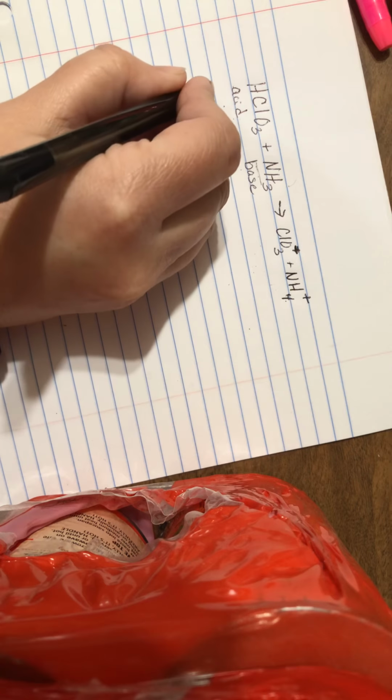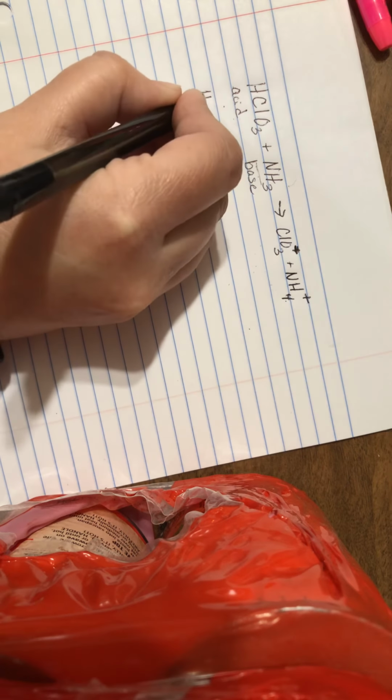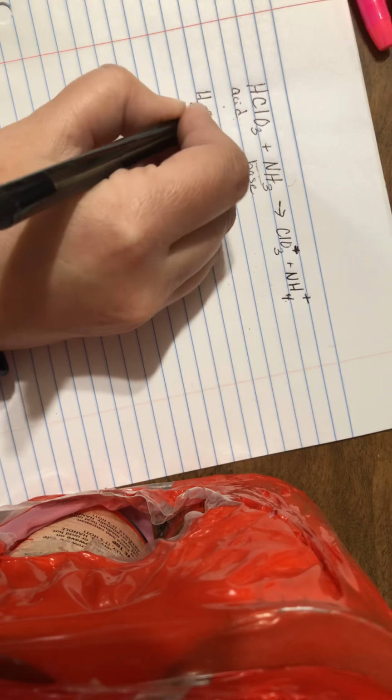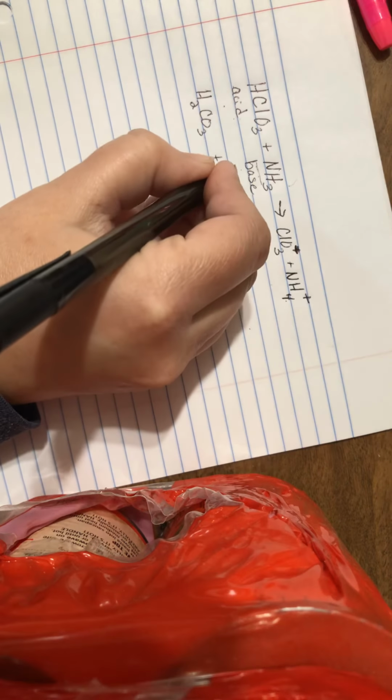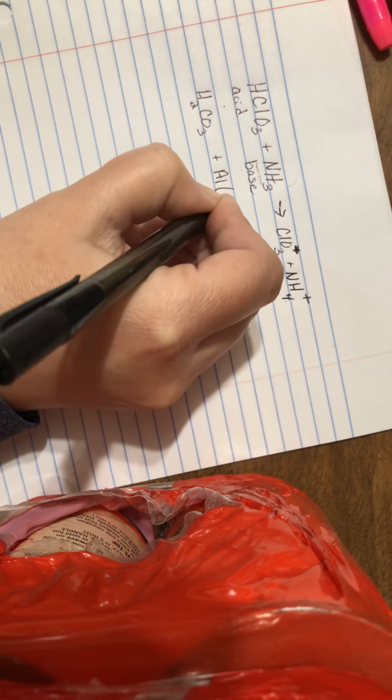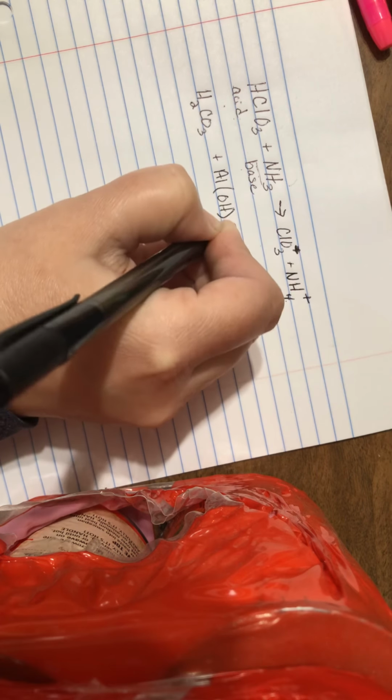All right, so we'll go on to number 7. In number 7, we are given H2CO3 and AlOH3. Now right away you should see a couple of hints here.